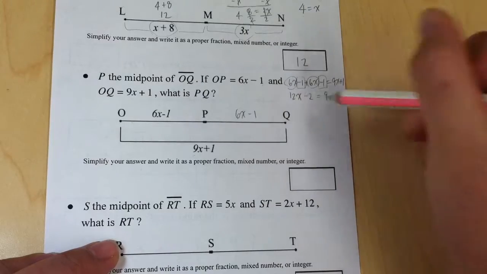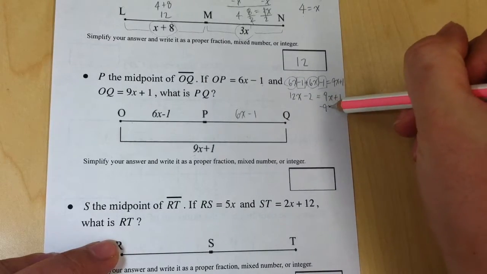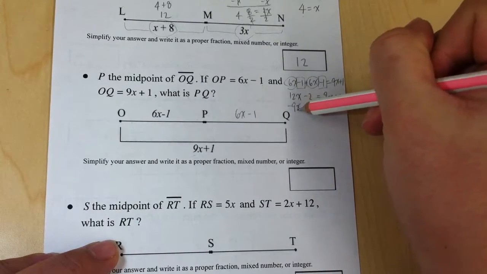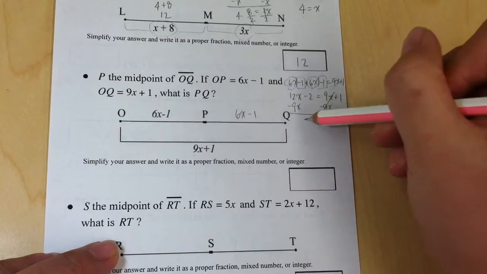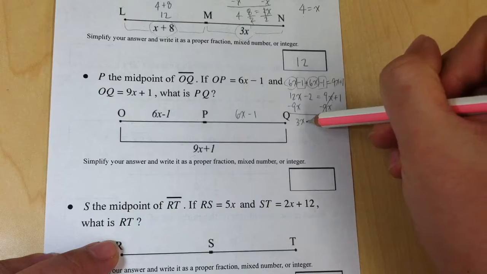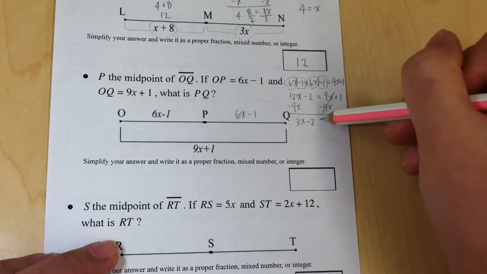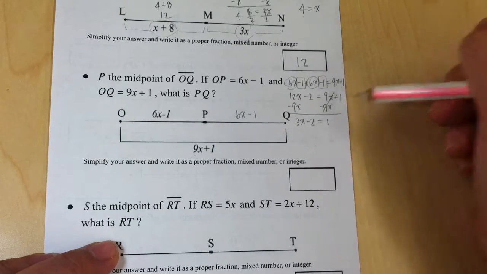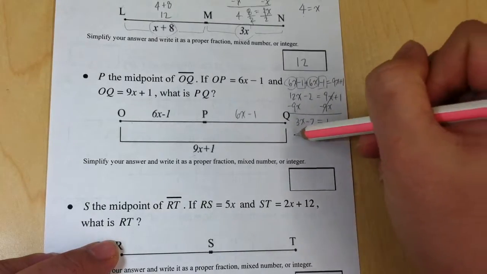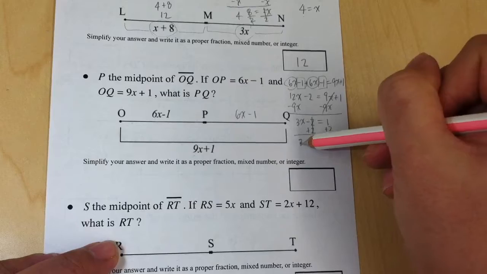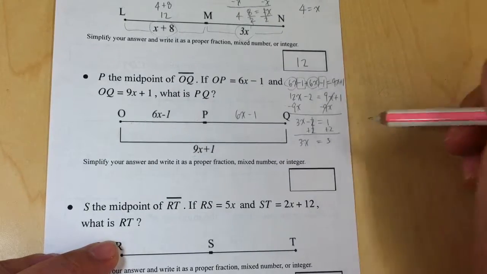I want all the x's to one side, so I subtract 9x here, subtract 9x. That will eliminate. 12x minus 9x is 3x. I bring down the negative 2 here, equals 1. Now I add 2 to both sides to eliminate, and I have 3x equals 3.